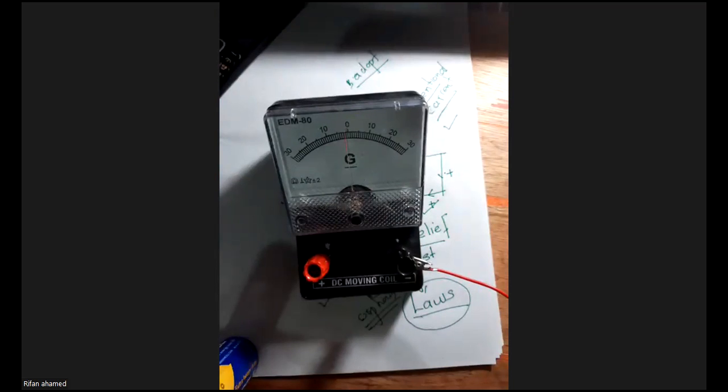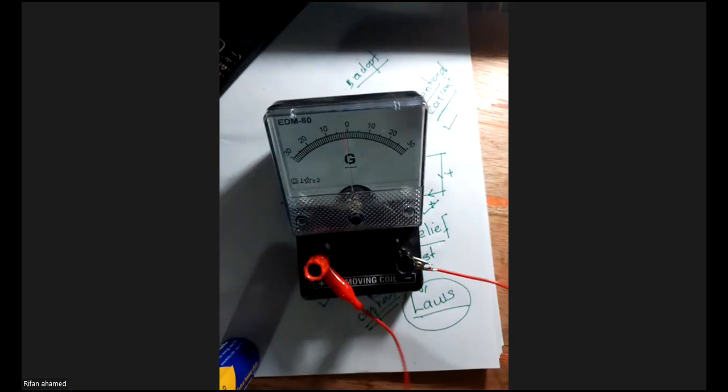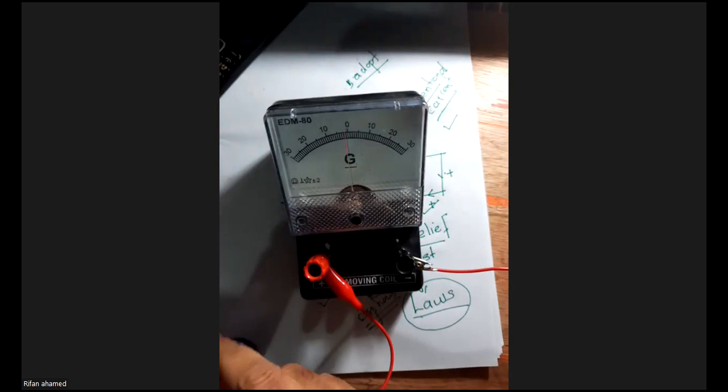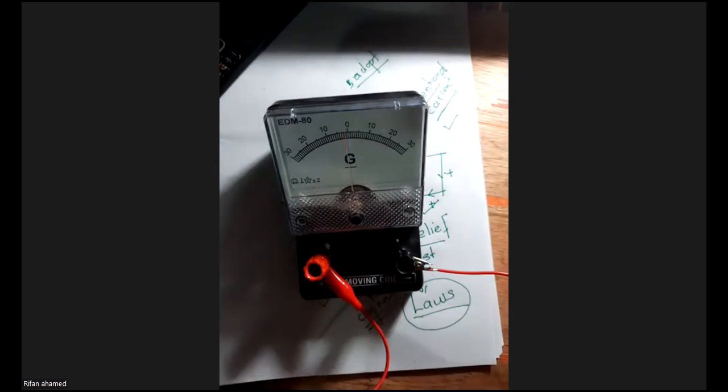So 1 ampere is a bigger current compared to these milliamperes. These milliampere currents are very, very small amounts of current.